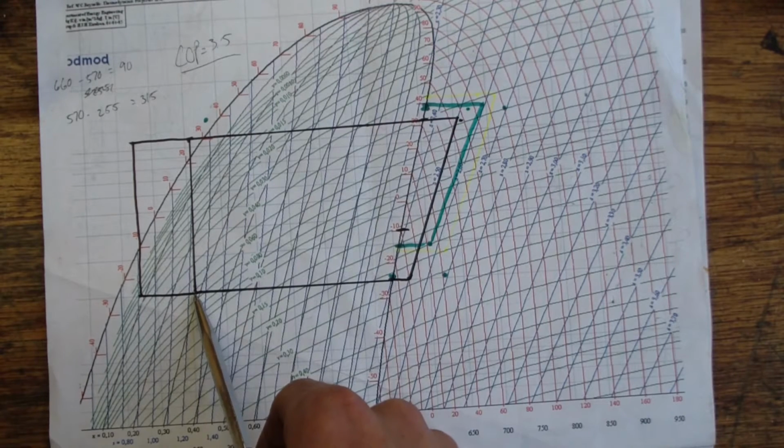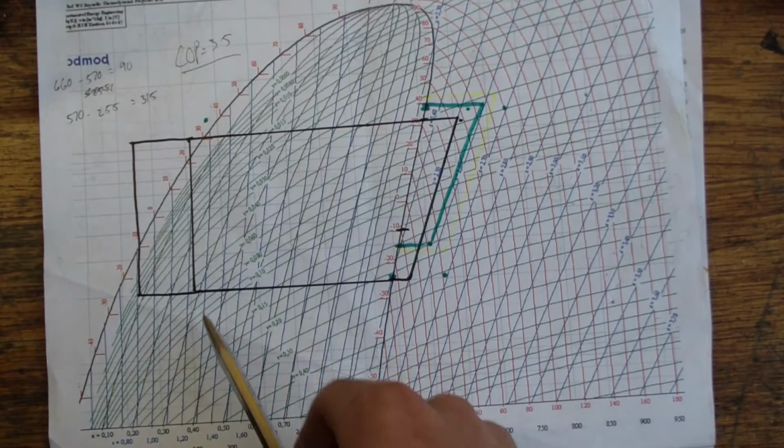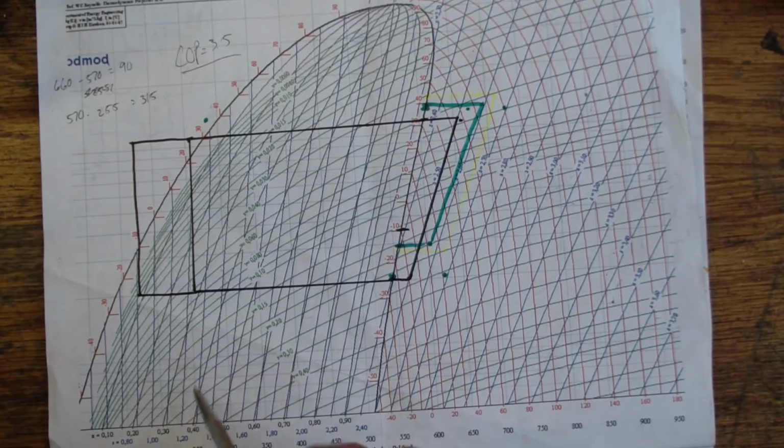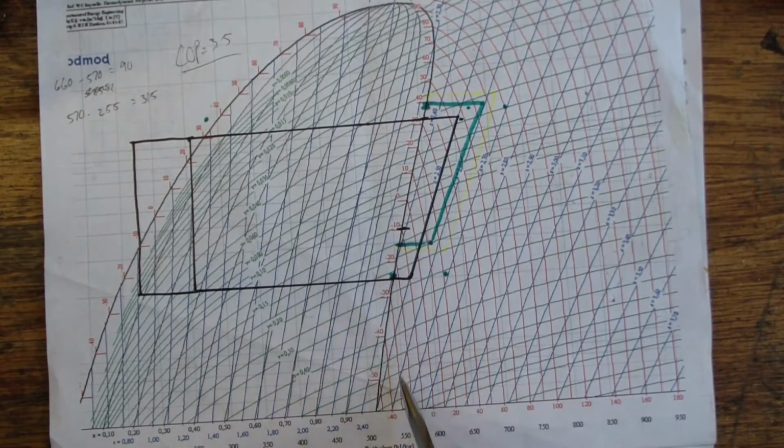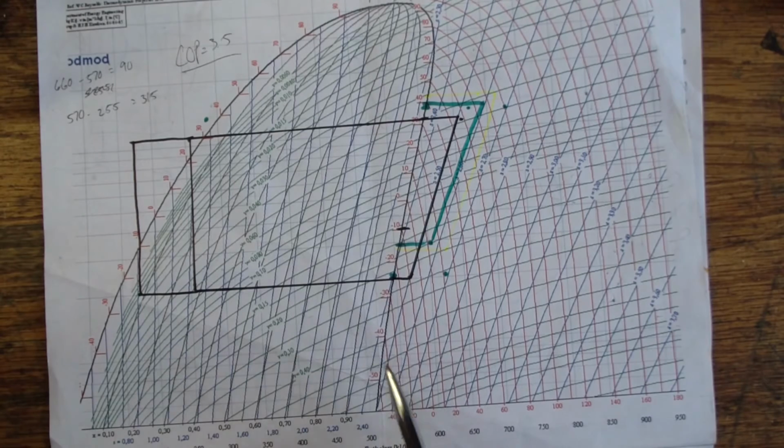At the exit of the throttling device, we can figure out what the actual enthalpy state is, say in kilojoules per kilogram or BTU per pound. We can say it entered at 250 kilojoules per pound and exited the evaporator at 540 kilojoules per pound. The difference between those two is the amount of heat absorbed by the refrigerant in the evaporator for every kilojoule or every pound, whatever units we're discussing.